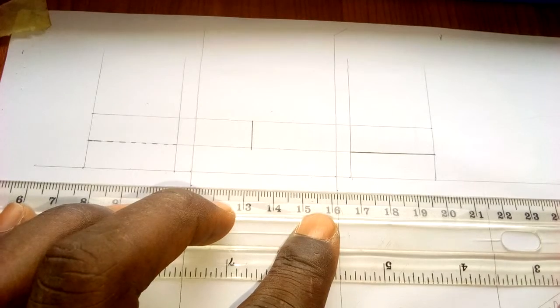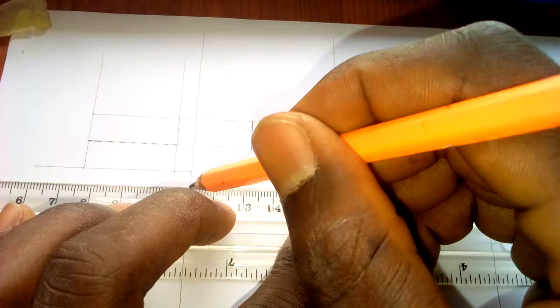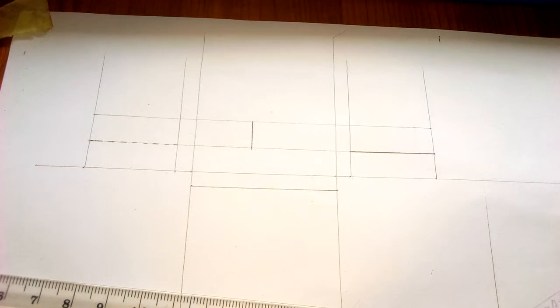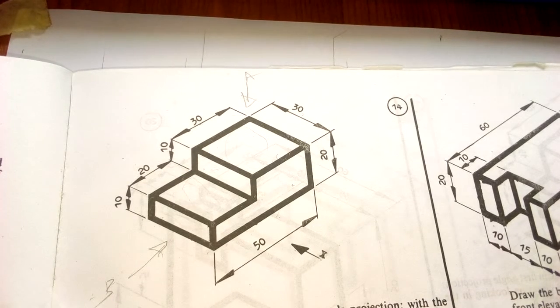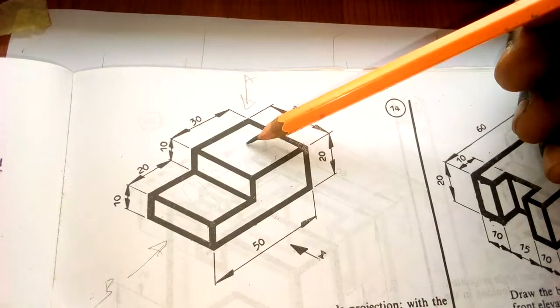Now we are going to measure our 30 mm on the plan. Now this is our plan. This side you can see here, we can see here. Now we are going to draw this side. From here to here is our 30.